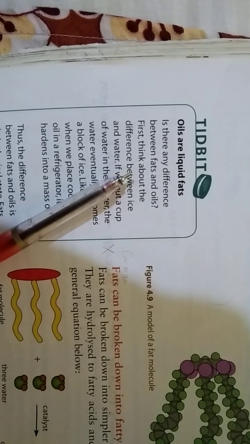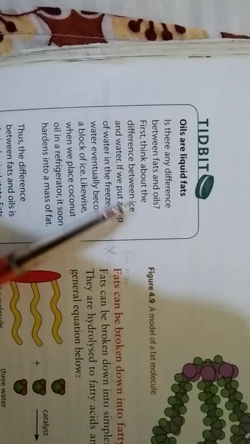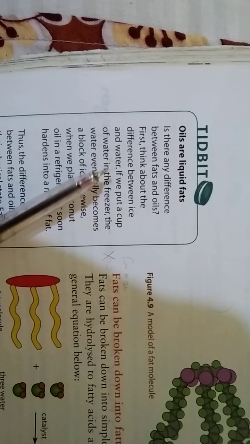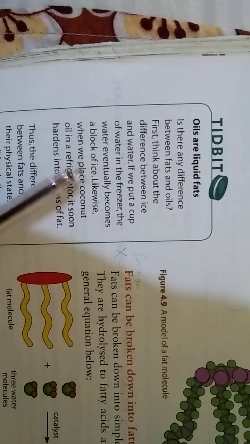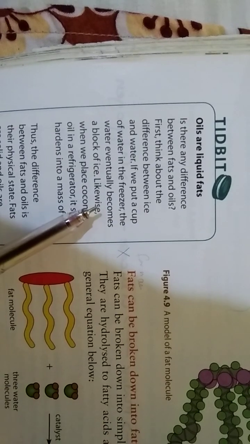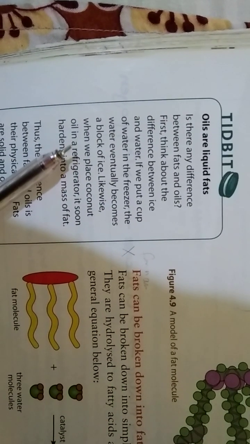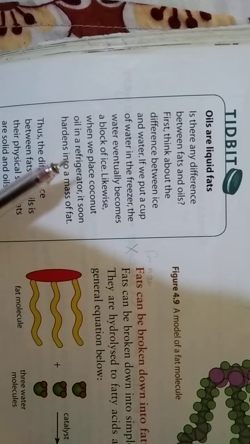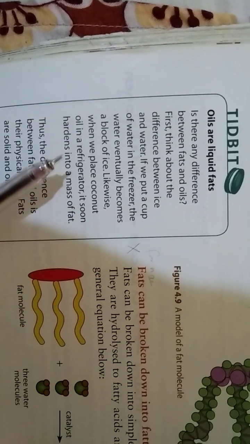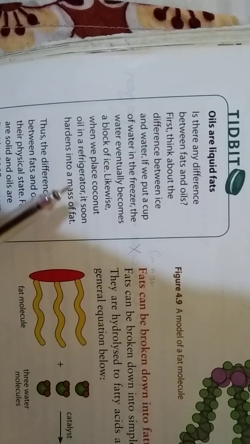First, think about the difference between ice and water. If we put a cup of water in the freezer, the water eventually becomes a block of ice. Likewise, when we place corn oil in a refrigerator, it soon hardens into a mass of fat.